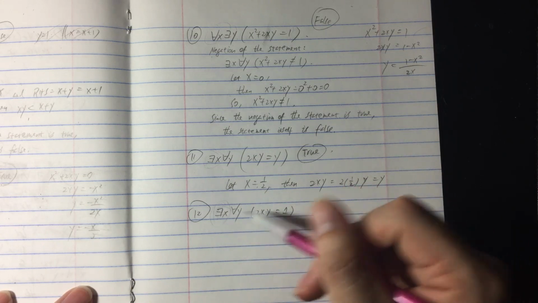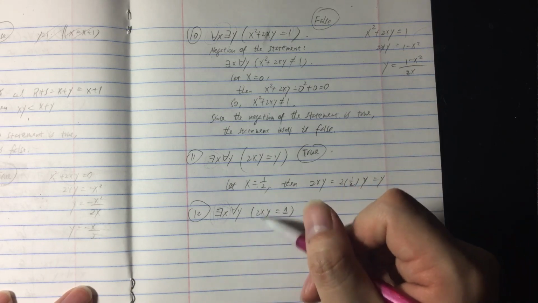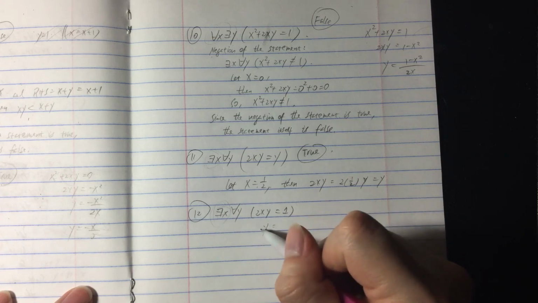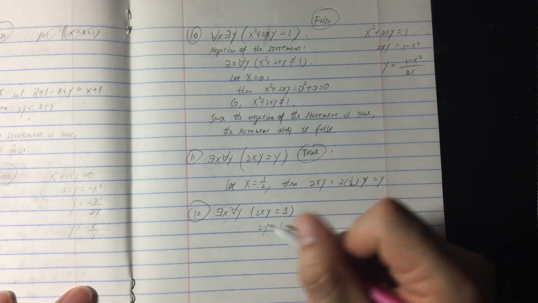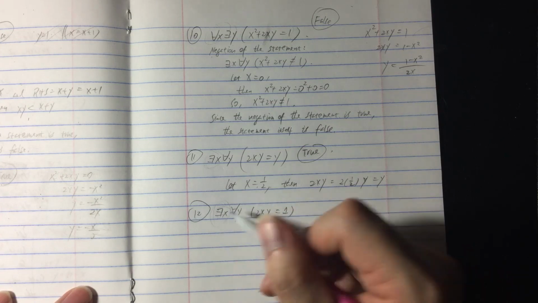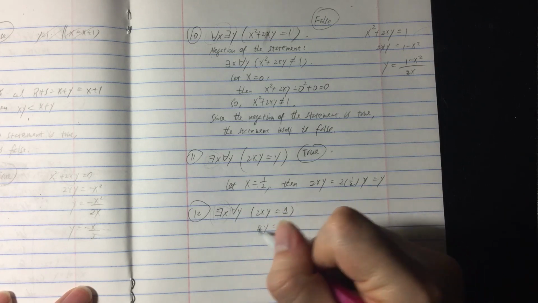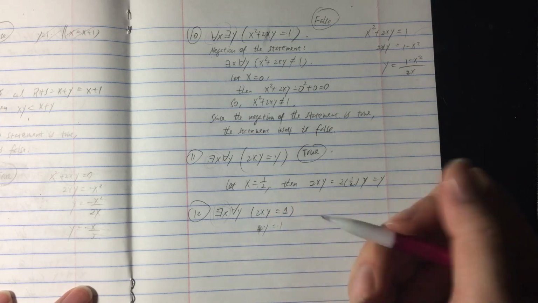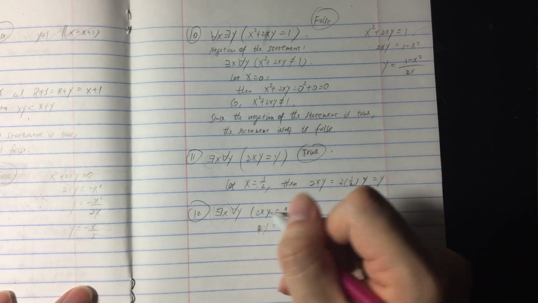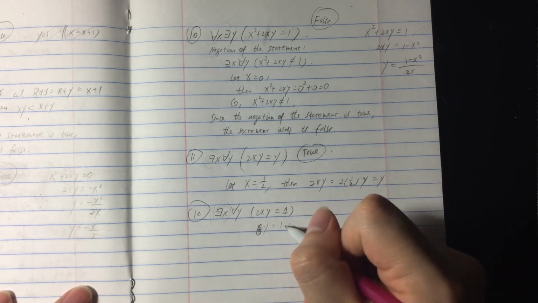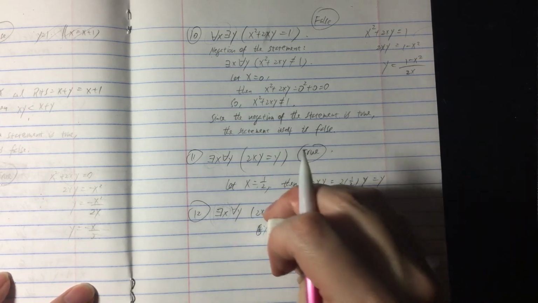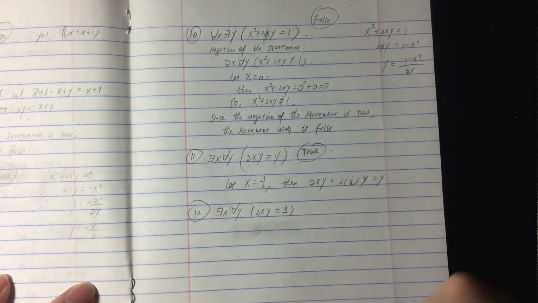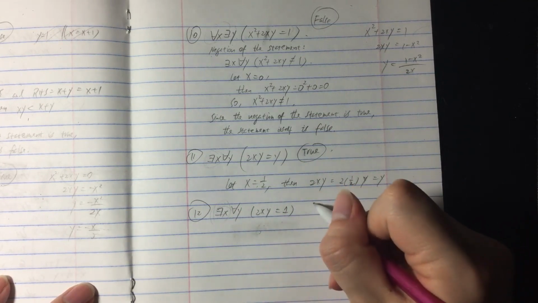It seems impossible. For example, when s is 1, I get 2y equal to 1. That's not true for every y. When s is 2, I get 4y equal to 1. That's not true for every y. When s is 3, I get 6y equal to 1. This is not true for every y. So the statement seems to be false. Let's prove it's false.